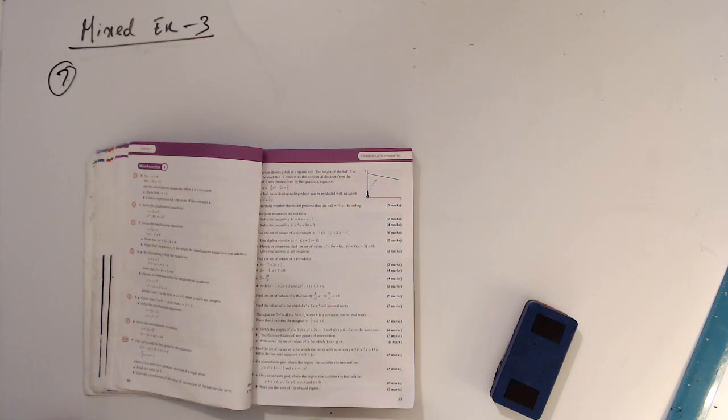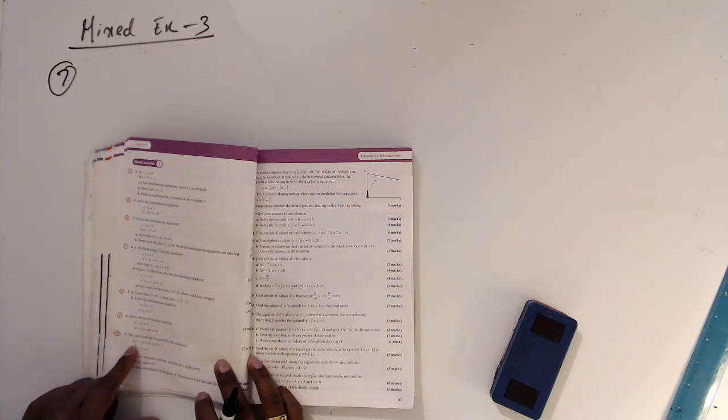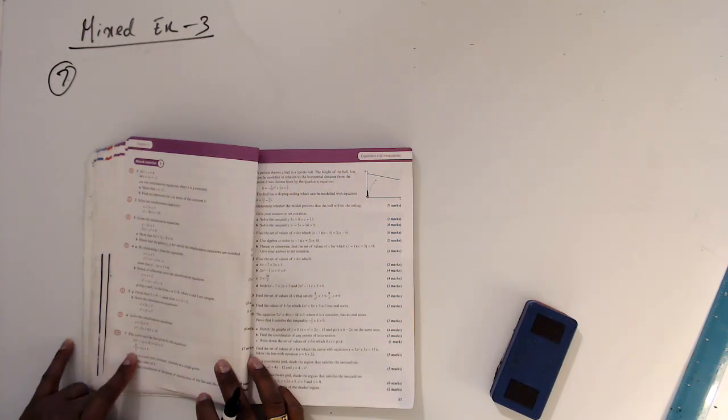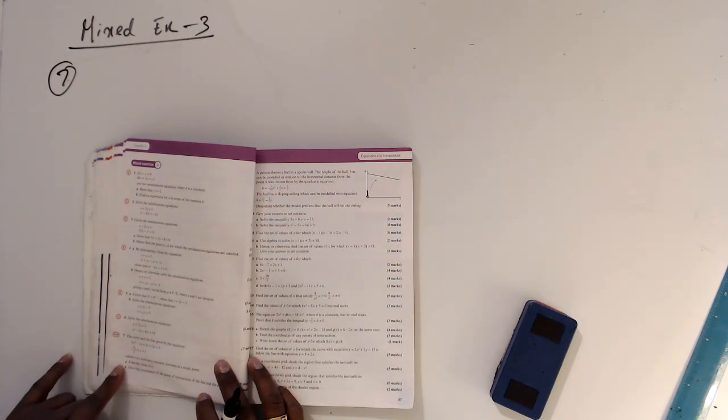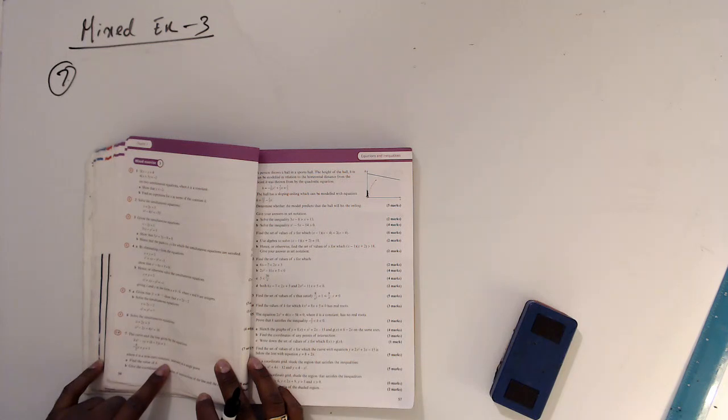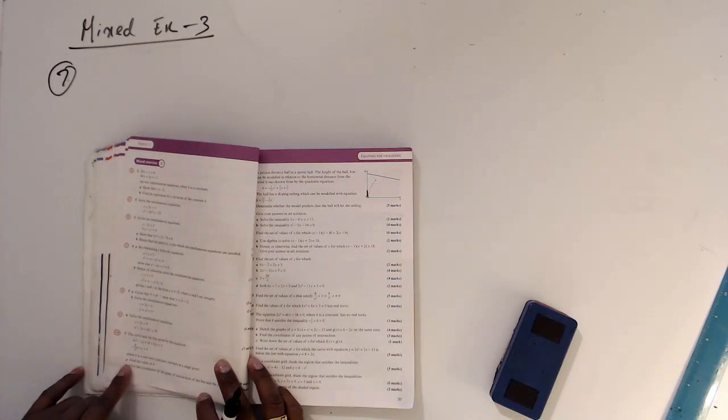Let's discuss number 7. kx² minus xy plus (k plus 1)x equals 1, where k is a non-zero constant, intersect at a single point. So find the value of k.